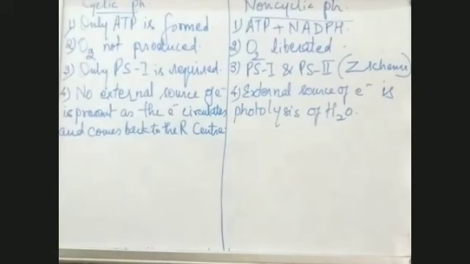Then another point: in cyclic phosphorylation, oxygen is not produced because no photolysis takes place.